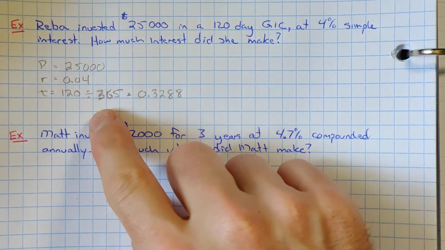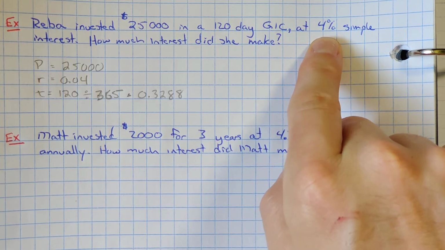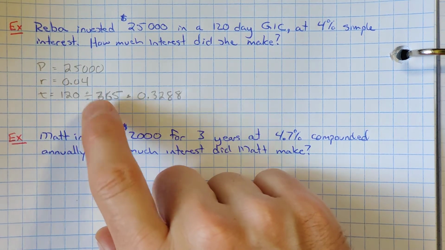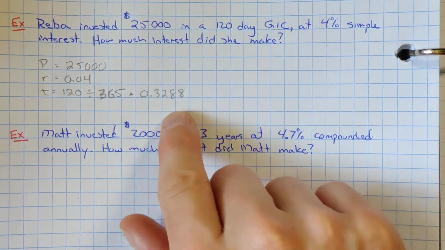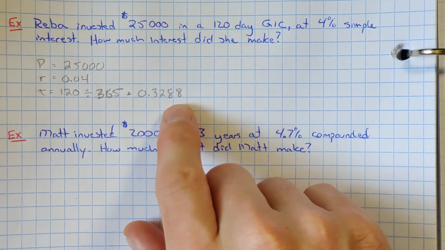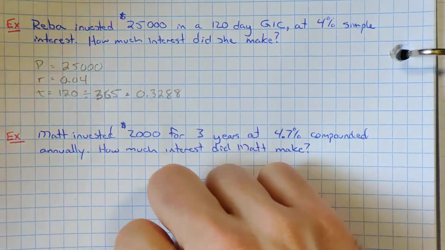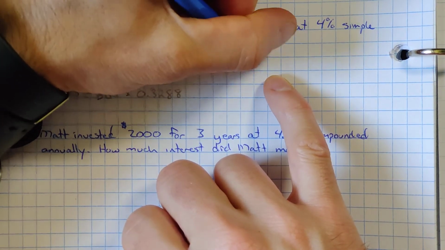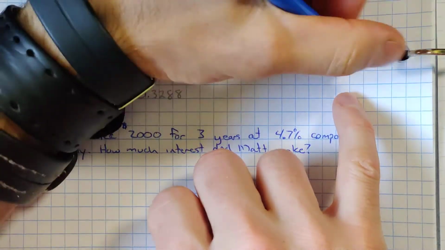So there's our time. Why did we divide? Because again, 4% per year, but she's not investing for a full year. She's only investing for 120 out of 365 days. So we divide 120 by 365. That's the portion of the year she's investing for. She's only investing for 0.3288 or 32.88% of the year. So that is the part of the year she's investing at 4%, the $25,000. I equals P R T.